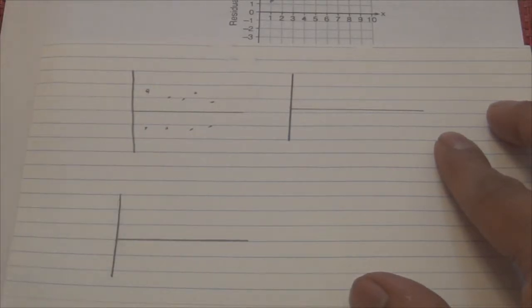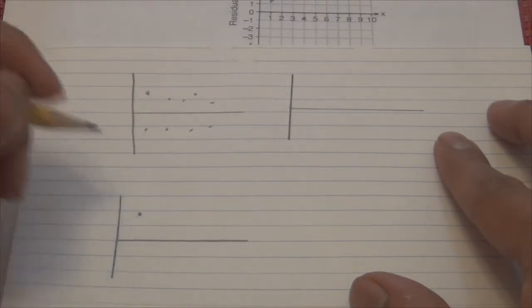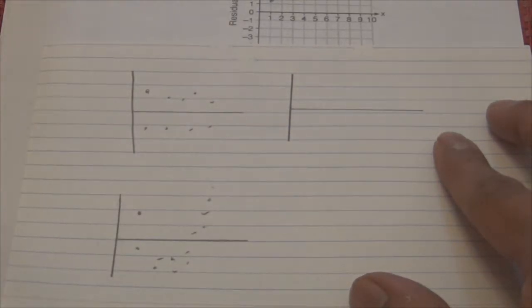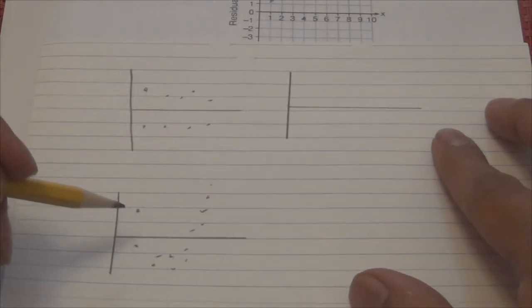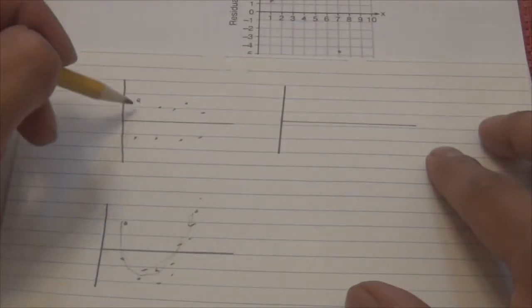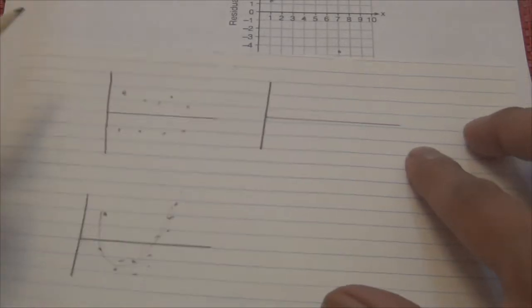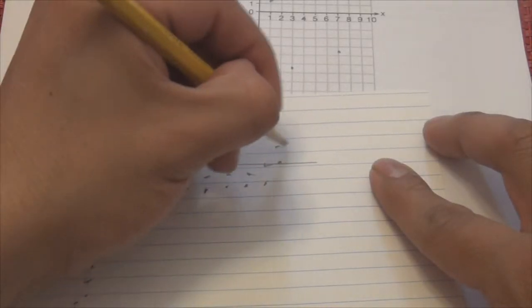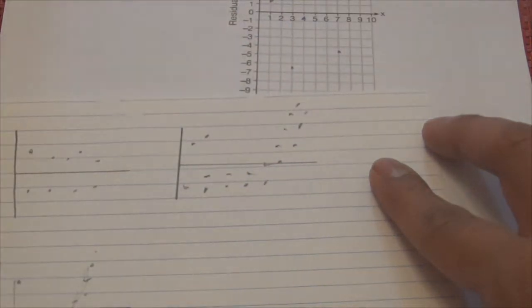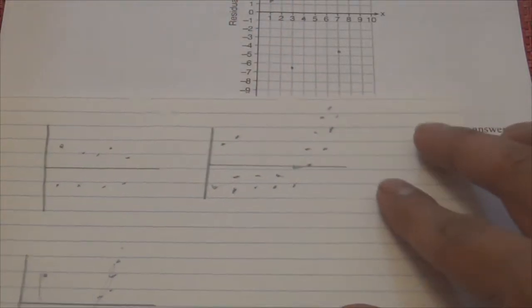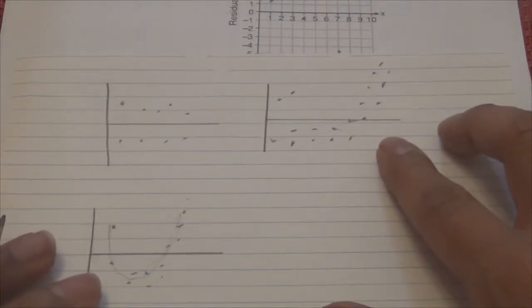Do the points seem to have a pattern? No, right? So that's a good thing. Here, do the points seem to have a pattern? Yeah, I could see a pattern right here. Here I don't see a pattern. And a pattern I'm talking about is like up and down, like a curve. Look at this. Do the points seem to have a pattern right there? I believe they do.